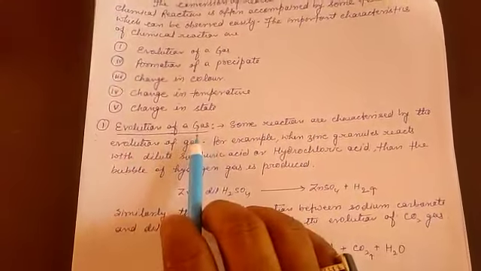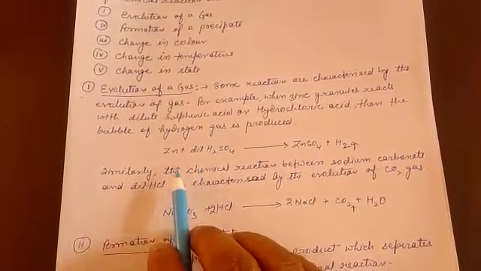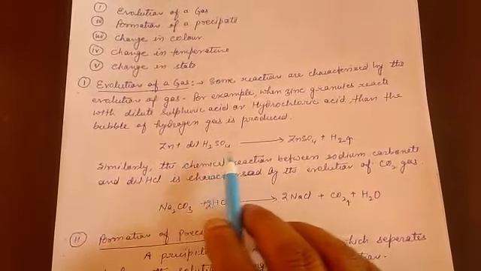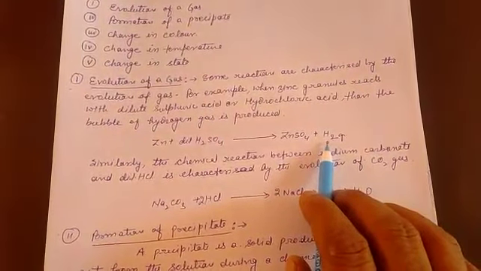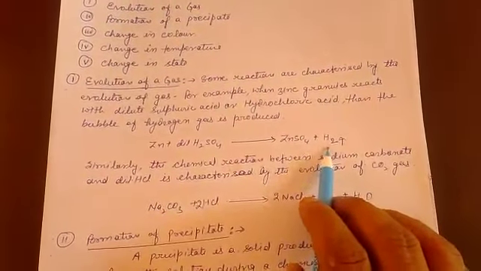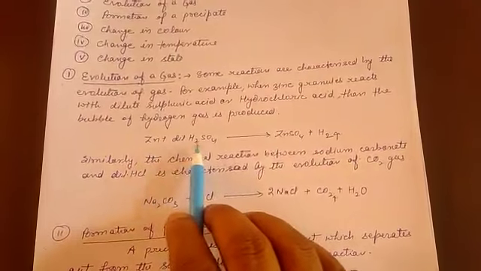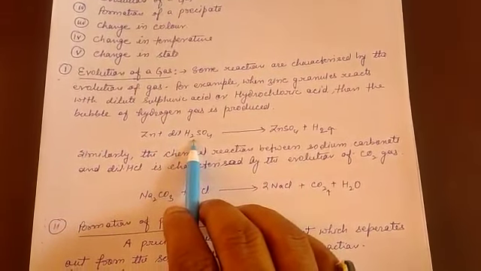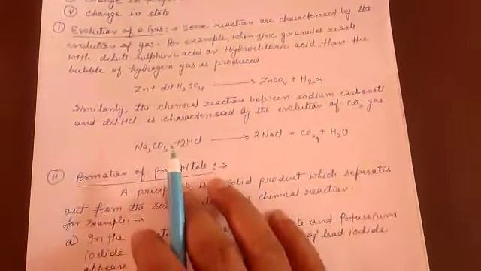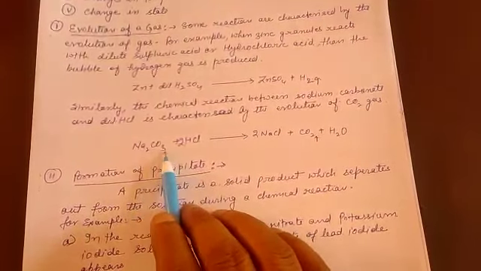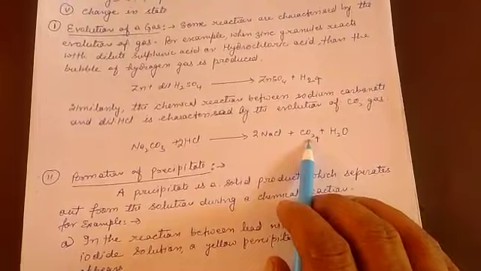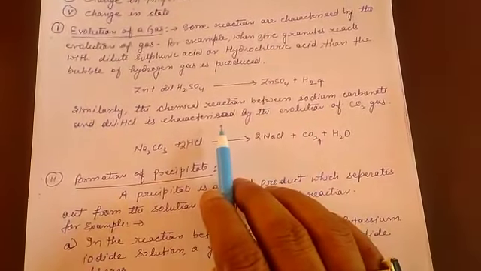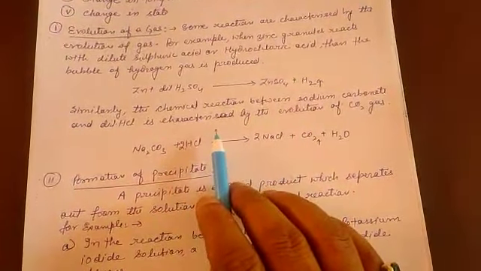Now we will see one by one. First, evolution of the gas. When zinc reacts with dilute sulfuric acid, it evolves hydrogen gas. Means this hydrogen gas evolves only when the zinc reacts with sulfuric acid. Right. Similarly, when there is a reaction of sodium carbonate with HCl, it evolves carbon dioxide. Right. This shows that a chemical reaction is taking place.